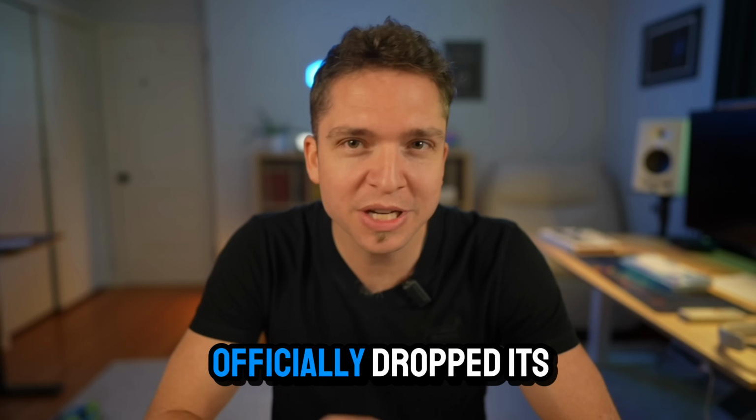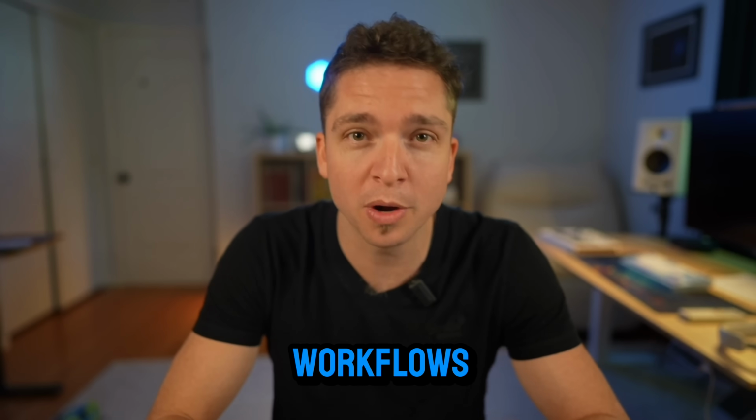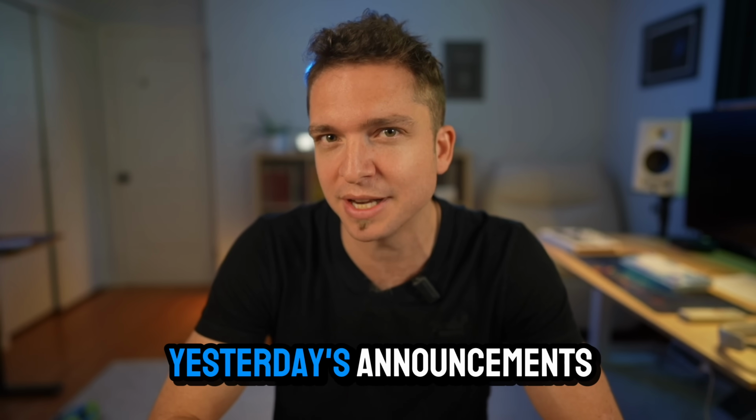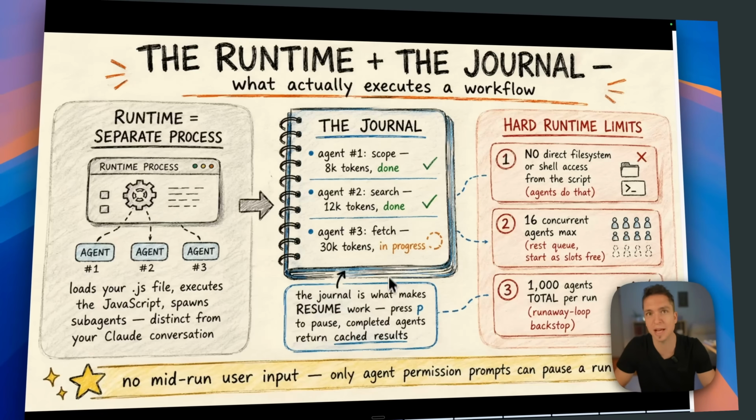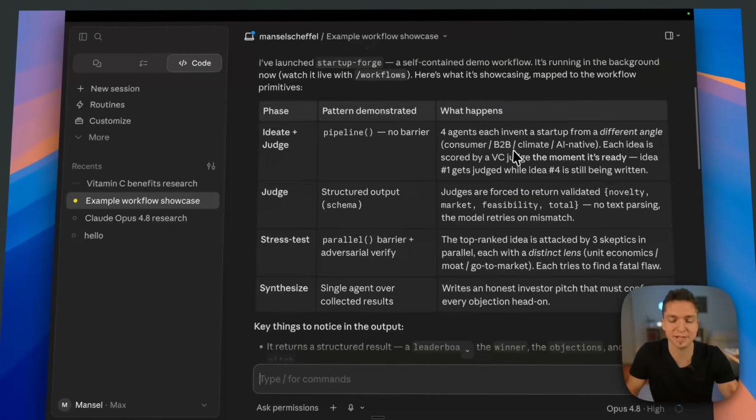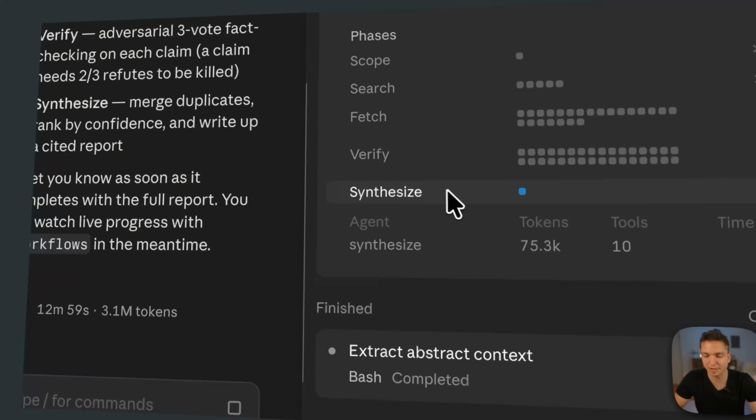Claude Code just officially dropped its best feature yesterday, workflows. While Opus certainly took center stage, I think this is the most valuable part of yesterday's announcements. In this video, we're going to explore Claude workflows, what they are, how to use them, and whether or not your family will be without food this month so that you can pay for token usage.